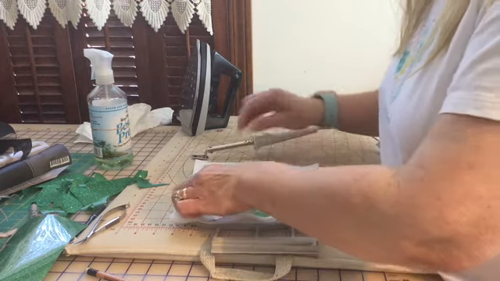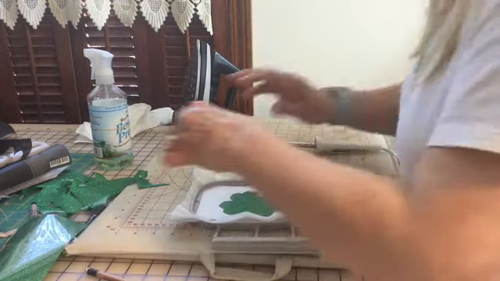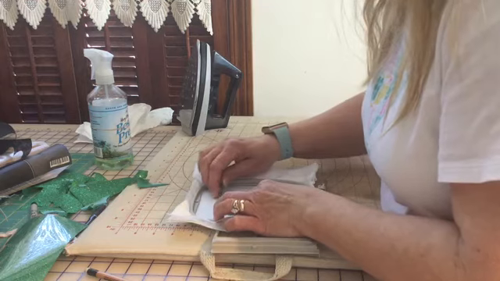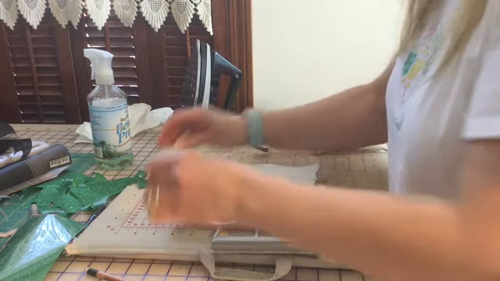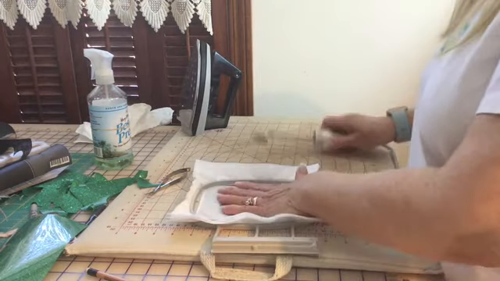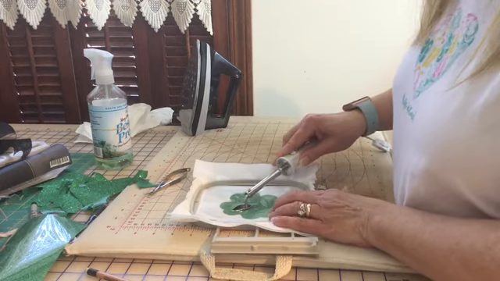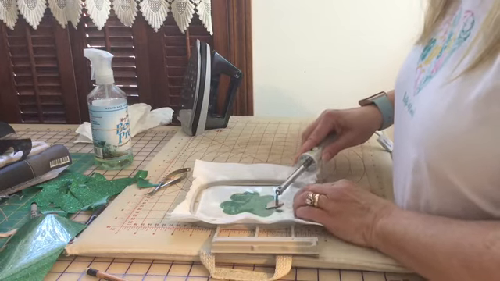I actually see, and this will come off real easy, a little piece I want to get off of here. There we go. I'll put that back on. And we'll just iron around all the edges.